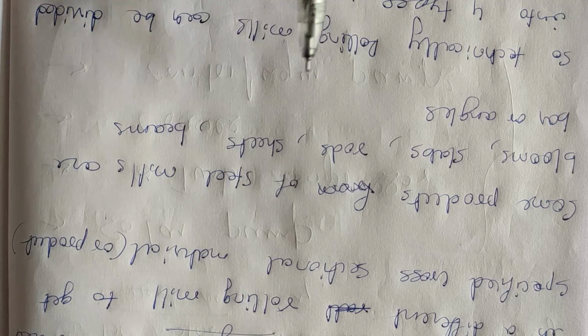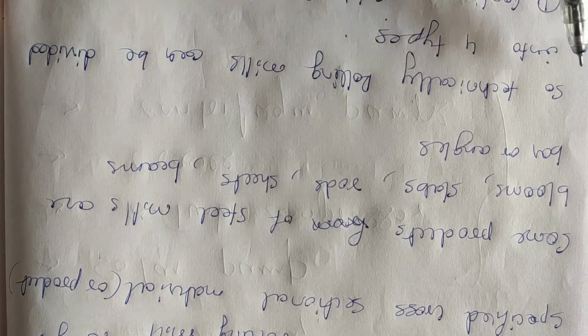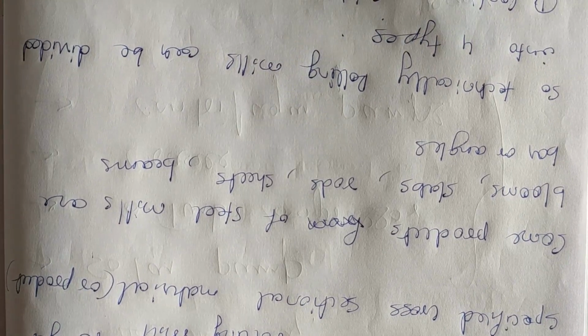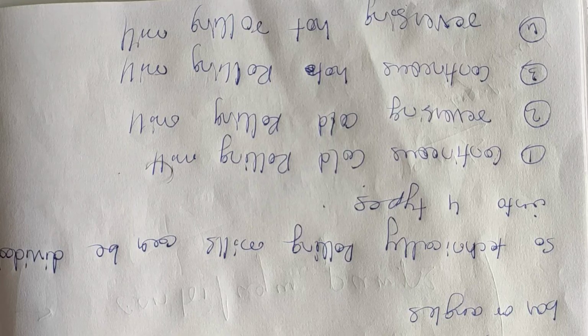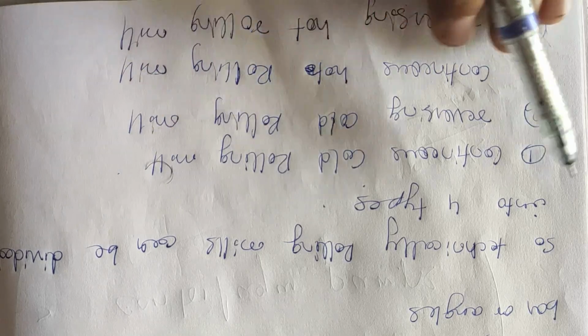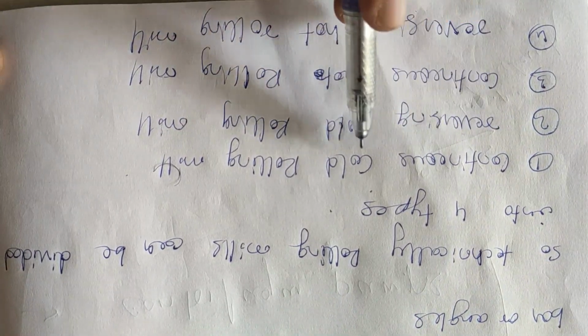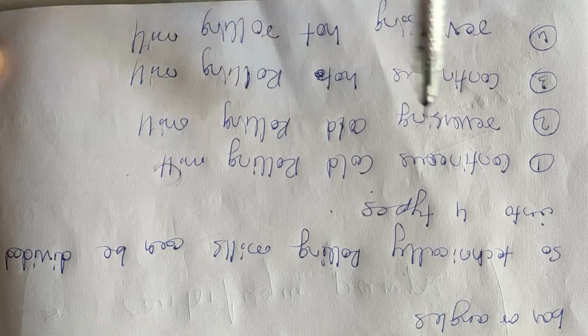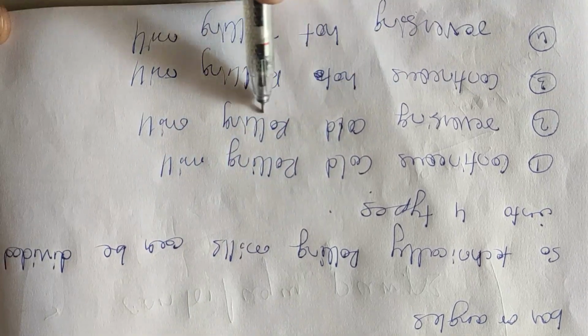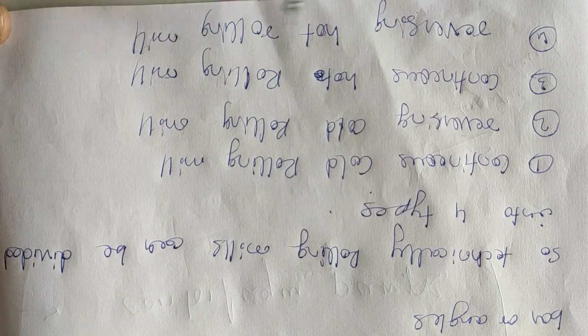Now we will see technically that rolling mills can be divided into 4 types. Which are those? The first is the continuous cold rolling mill, then the reversing cold rolling mill, the continuous hot rolling mill, and the reversing hot rolling mill.